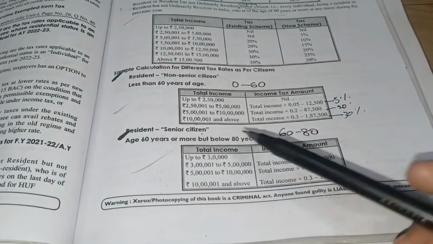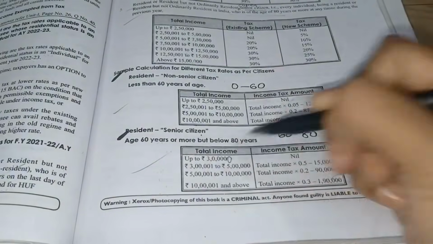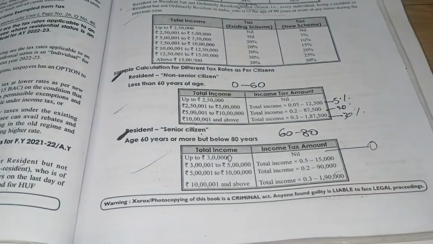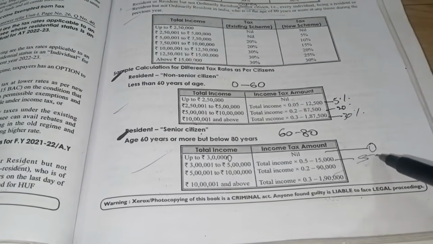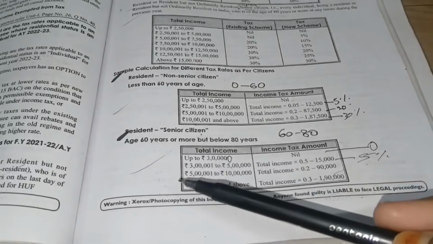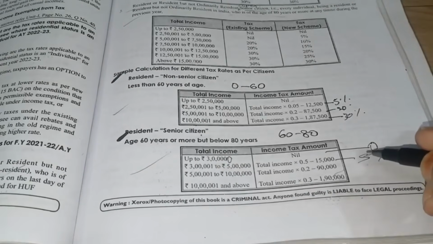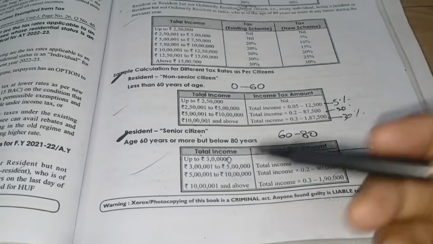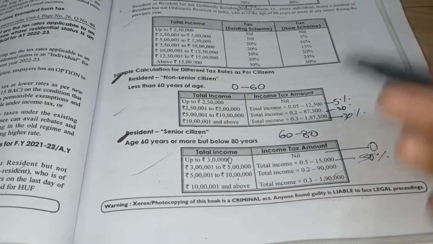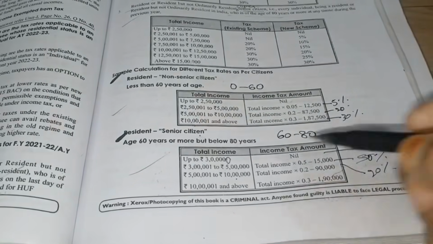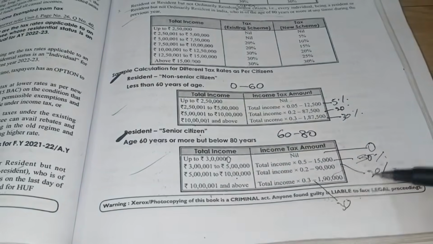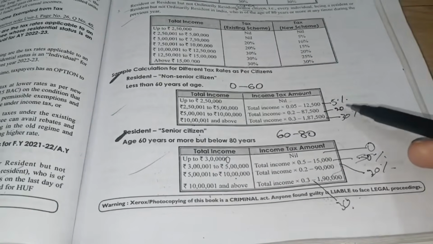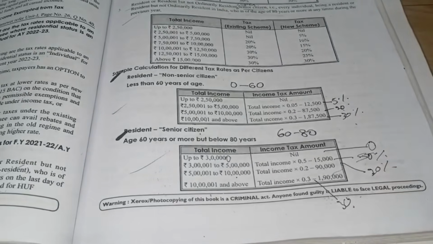For senior citizens, up to 3 lakh rupees is exempted. Up to 3 lakh, if a person is earning, zero tax. From 3 lakh 1 rupee to 5 lakhs, we need to take 5%. If a person is earning 5 lakh 1 rupee to 10 lakh, we need to take 20%. If the person is earning above 10 lakh, we need to take 30%. So 5%, 20% and 30%. These are the percentages, the things you need to remember.